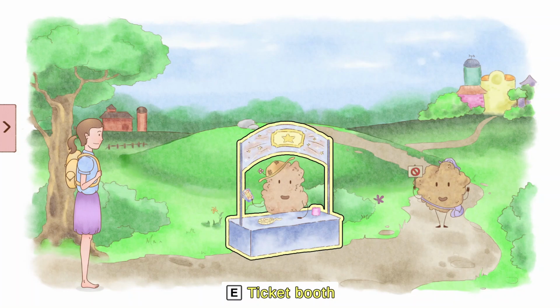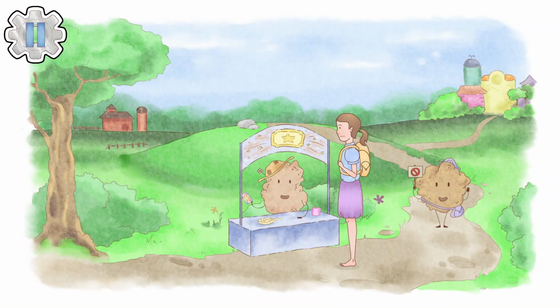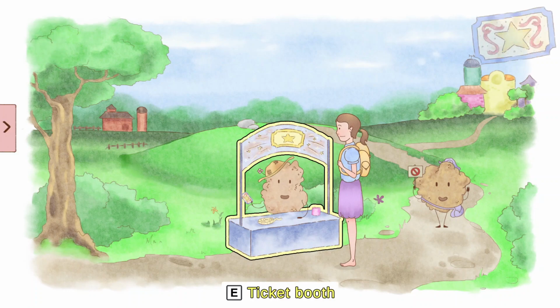Behind a blue lemonade stand with a sign of a golden ticket stands a Crumble wearing a straw sun hat, happily fanning festival tickets in her hand. 1 ticket to the festival, please. I'll put this in my backpack for safekeeping. Ticket added to backpack. Ticket booth. Press E to select. Ticket collector.